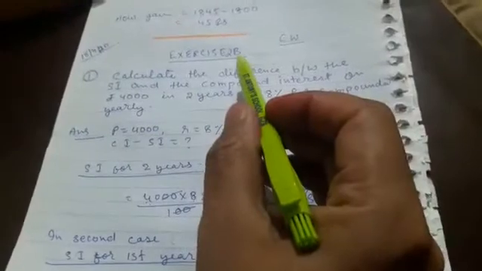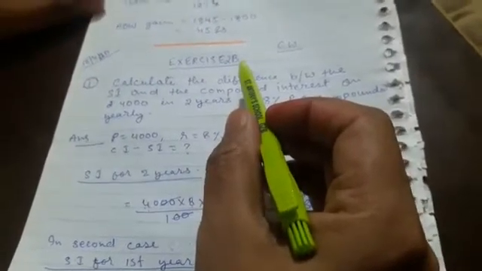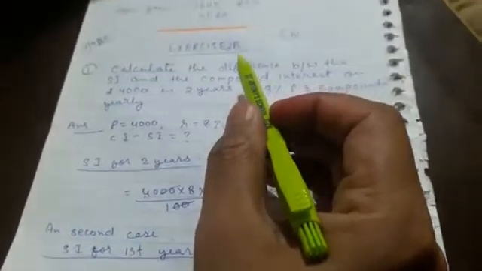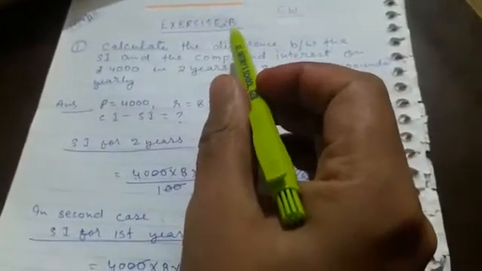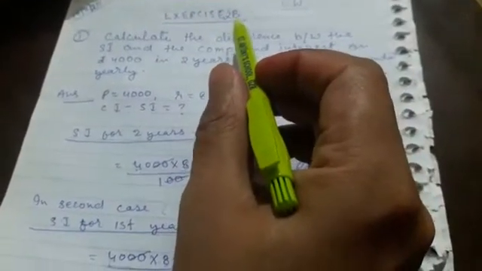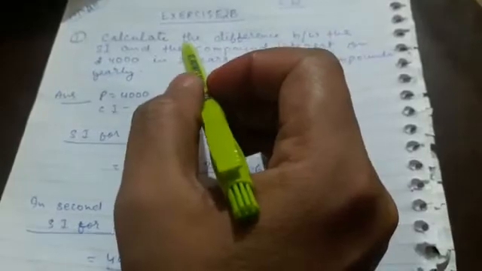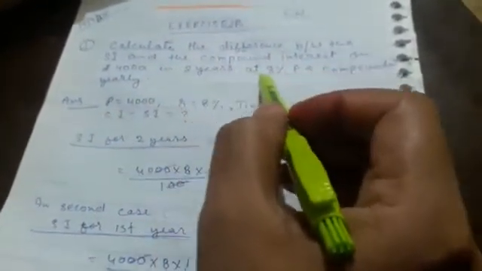Now we will start compound interest. Compound interest we have already started in the previous class, and we have done exercise 2A. Now we will see exercise 2B. The first question of exercise 2B is: calculate the difference between the simple interest and compound interest on rupees 4000 in 2 years at 8% per annum compounded yearly.